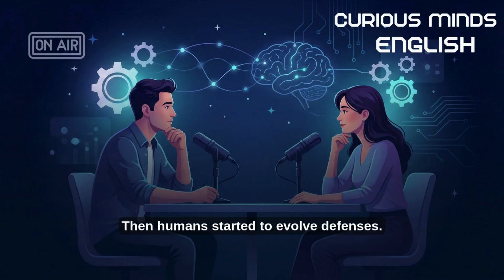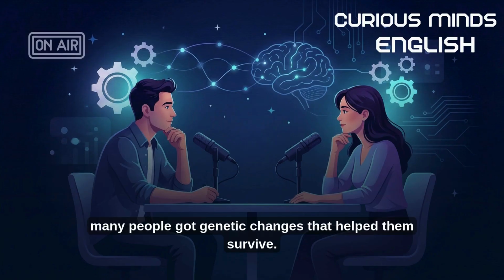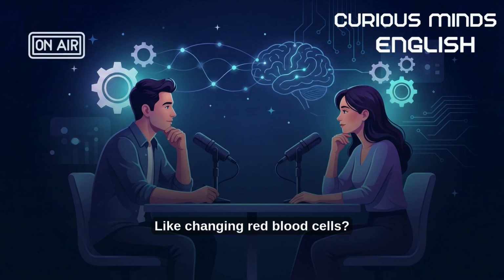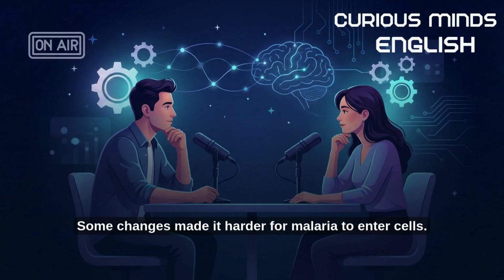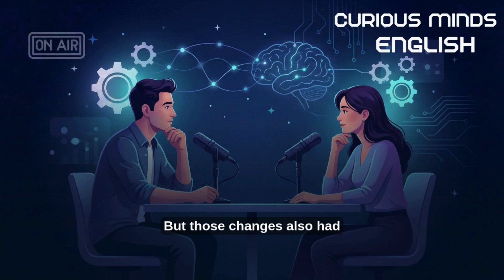Exactly. Then humans started to evolve defenses. Yes. In Africa, many people got genetic changes that helped them survive. Like changing red blood cells? Right. Some changes made it harder for malaria to enter cells. But those changes also had costs. Yes. One famous example is sickle cell.